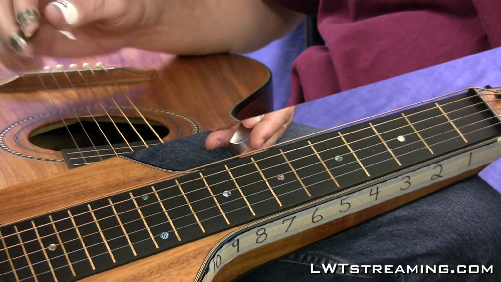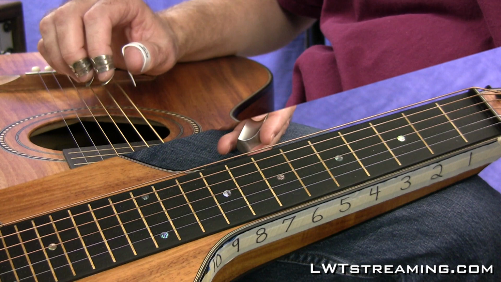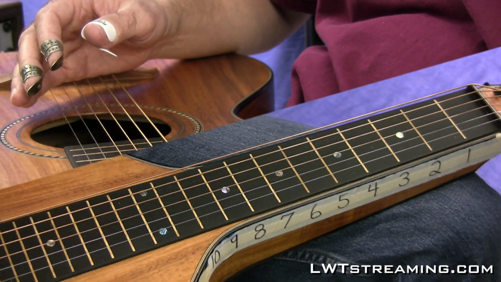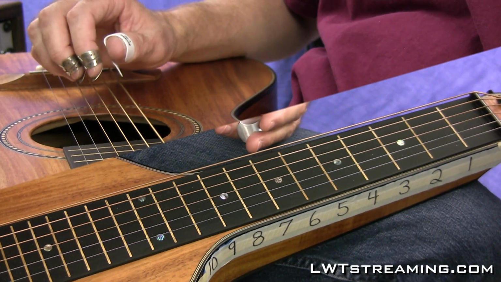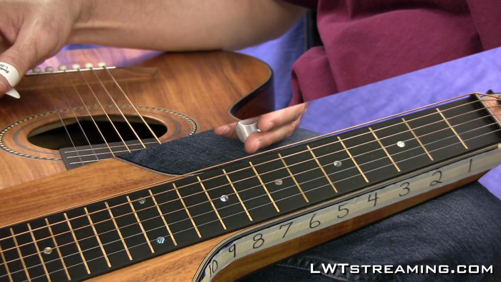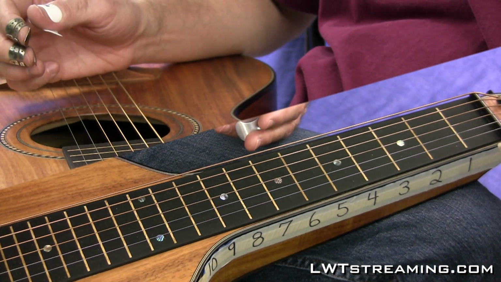And the next thing we want to do is just start off with finding the basic melody, right? And the very first step is what the very first note of the song's going to be. Is it going to be the root, the third, or the fifth? That's a good place to start, right?